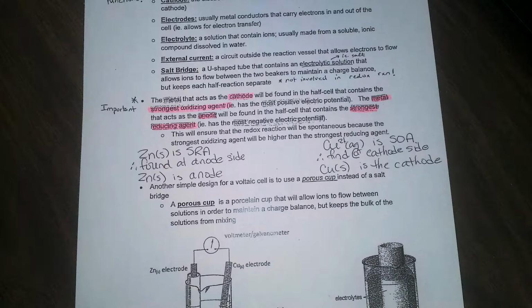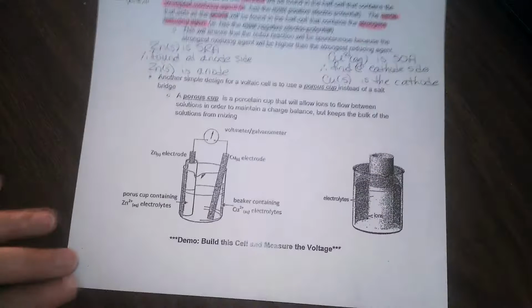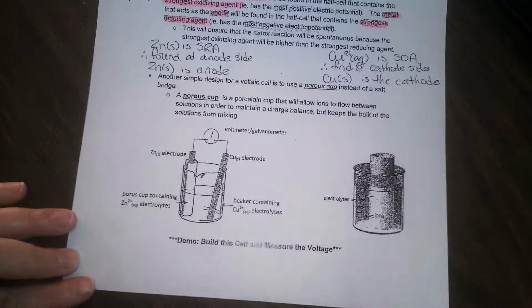So there's lots of different things that you need to pay attention to now. We're going to totally utilize that table on page 7. You've got to be familiar with reading it. Oxidizing agents get stronger as they work from the top to the bottom. Reducing agents are strong at the bottom up to the top. Okay? There's another way that we can do that cell. We don't have to use a salt bridge.